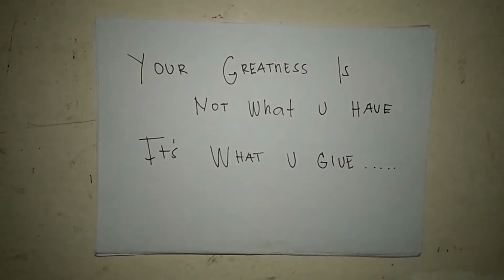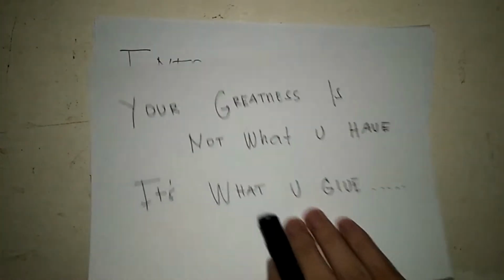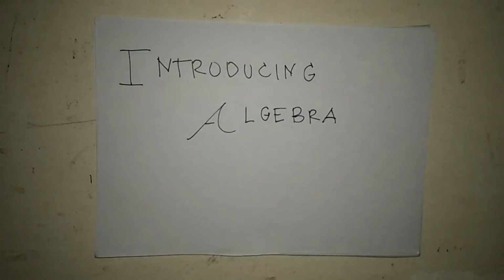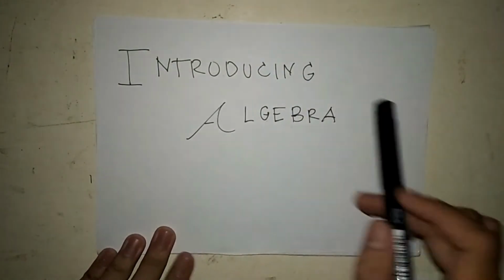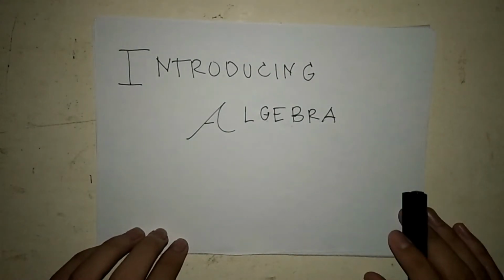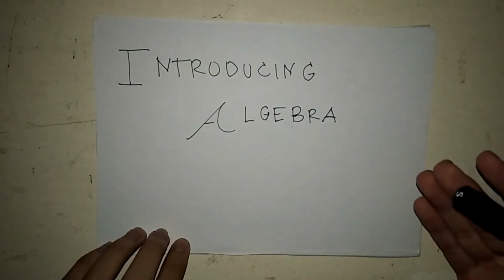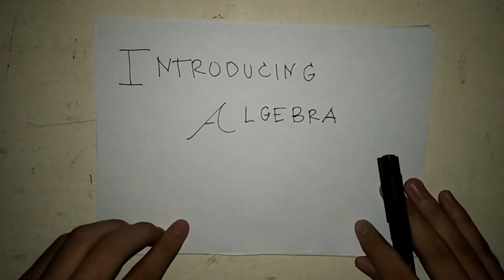So I'm going to start about the first branch of mathematics, which is yung pinaka-basic, algebra. So introducing algebra. So ito yung pinaka-basic when it comes to all branches of mathematics. So we need to tackle this first in order to go for the next branch of mathematics.